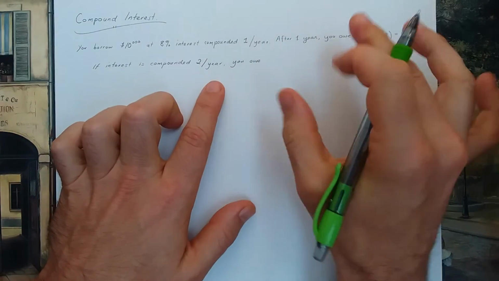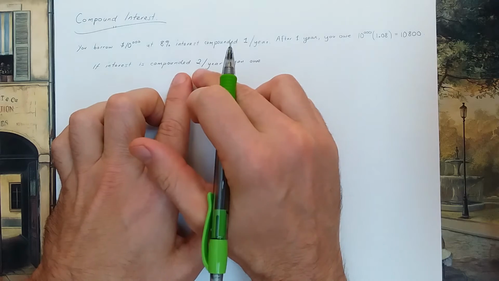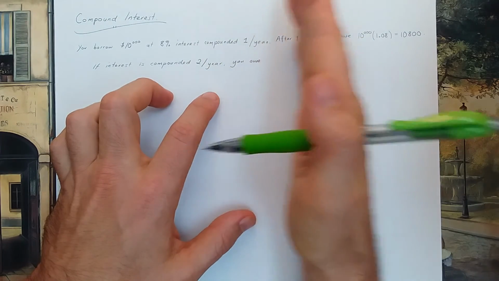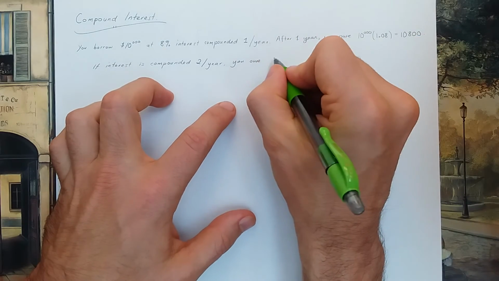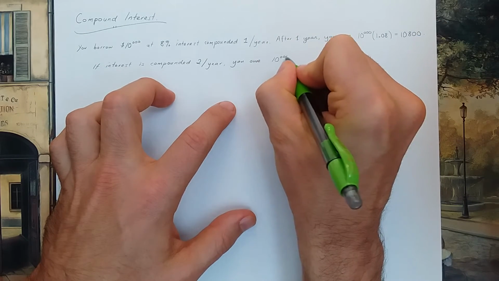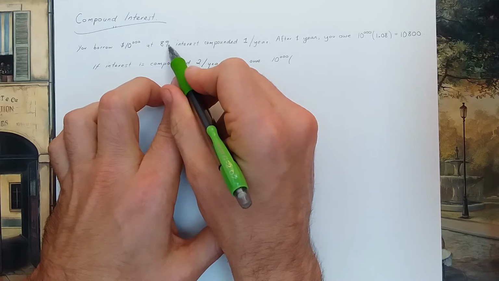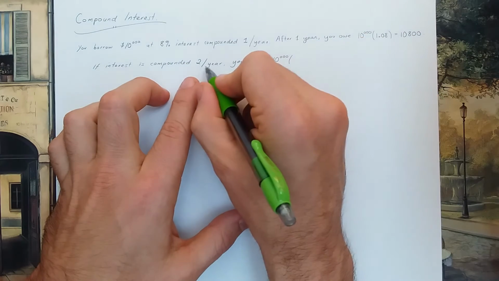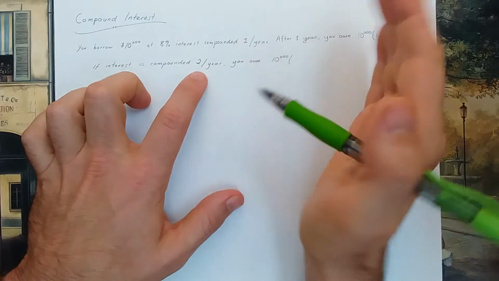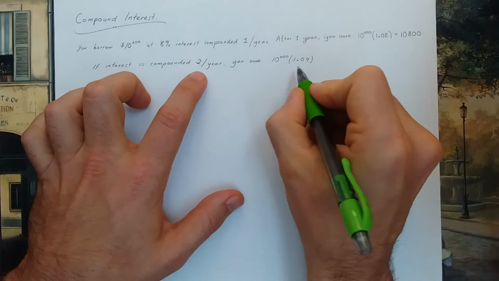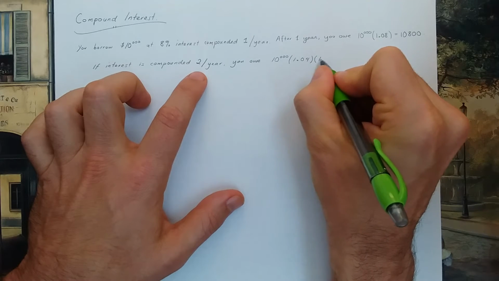So you're still going to wait 1 year, but the interest is calculated twice. Once at 6 months and once at the end of the year, let's say. So you borrowed $10,000. You're borrowing it at 8% interest. So if you compound the interest halfway, then you're going to have 4% interest twice.